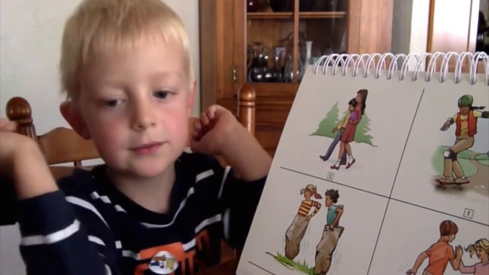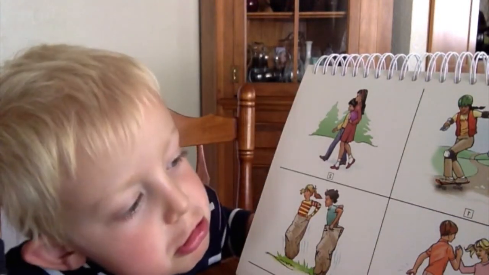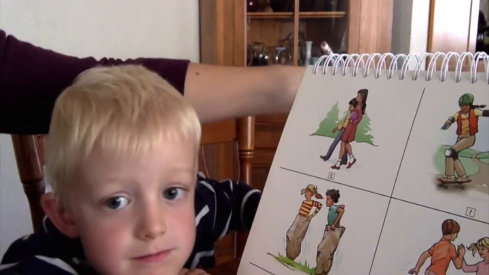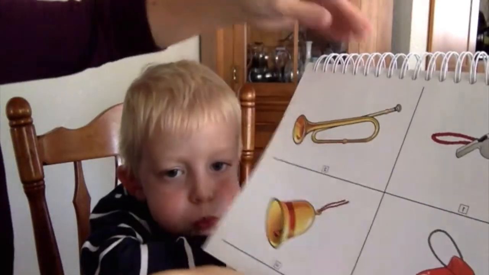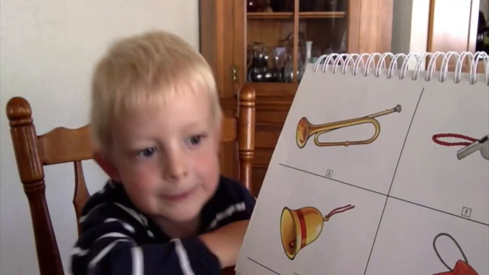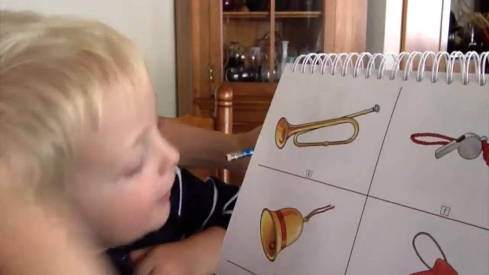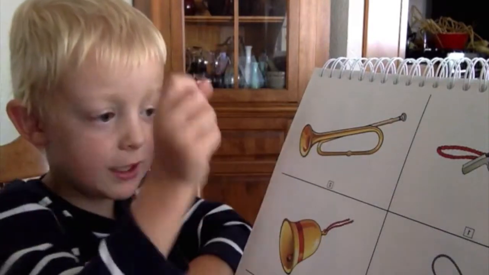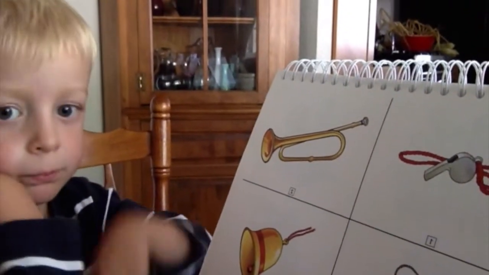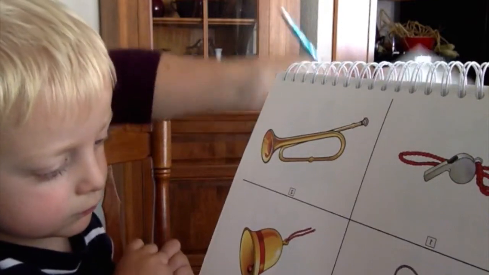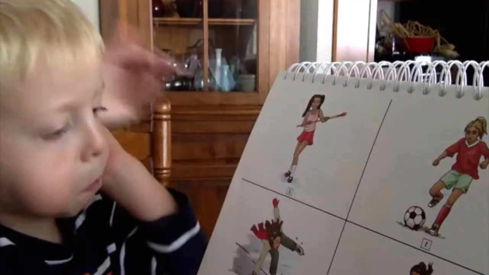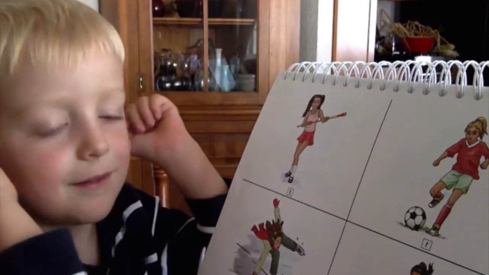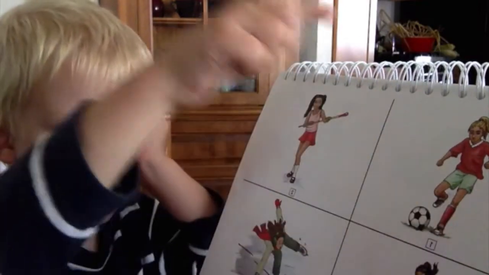Put your finger on dancing. Put your finger on whistle. Whistle? Aha! There's a horn, there's a clapper, there's a bell. Put your finger on kicking. James, put your finger on one thing so I know what you're... Thank you.